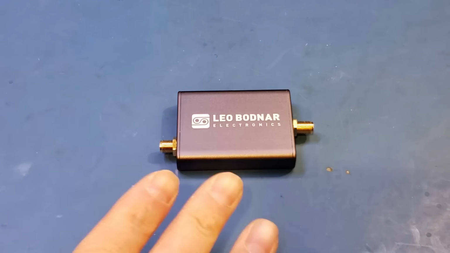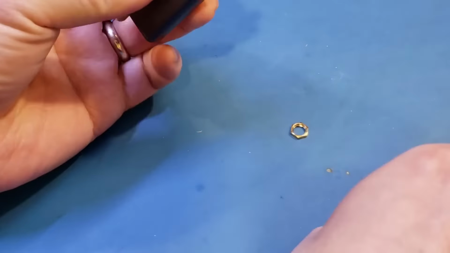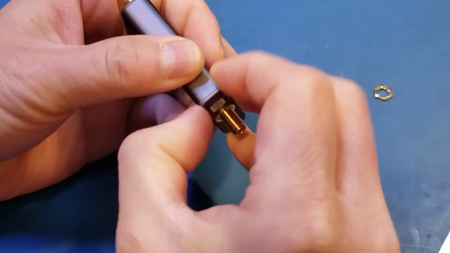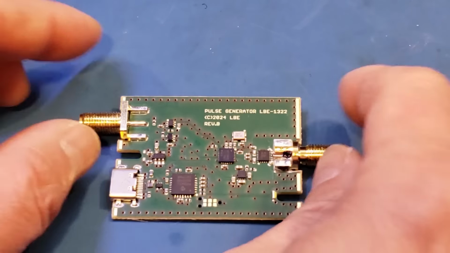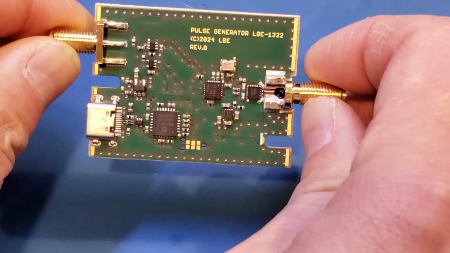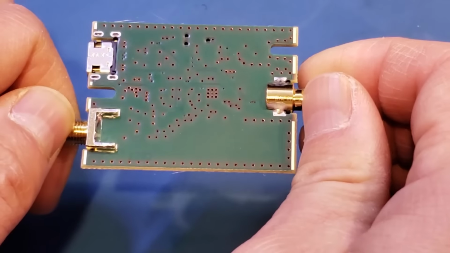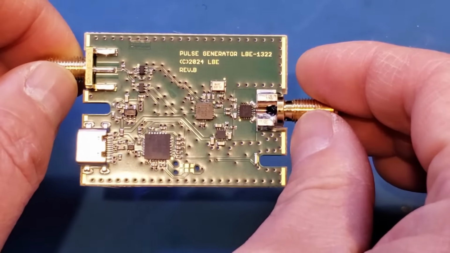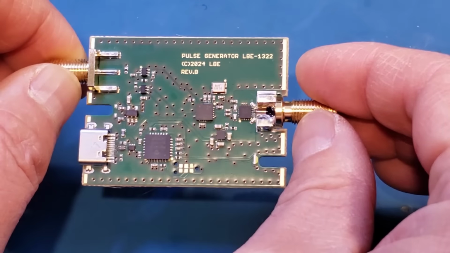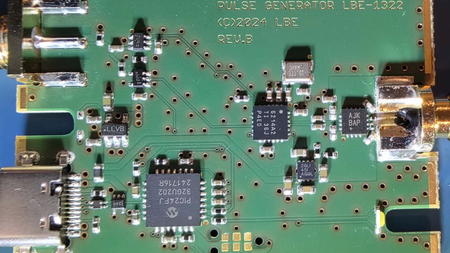Let's actually open it up first and take a look inside. I just took out the board. Isn't that beautiful? You can see the layout is very clean. Bodnar definitely knows how to build RF circuitry. And you can see the heavy via stitching around the ground plane. Anyway, the build quality is definitely top-notch. I think what I'm going to do is I'm going to overlay a high-res picture here so that we can see the board a little bit better.